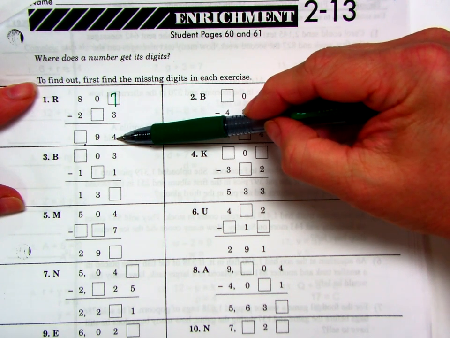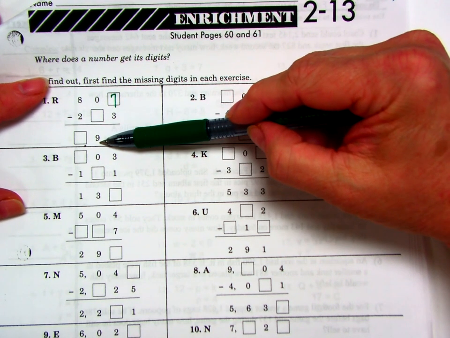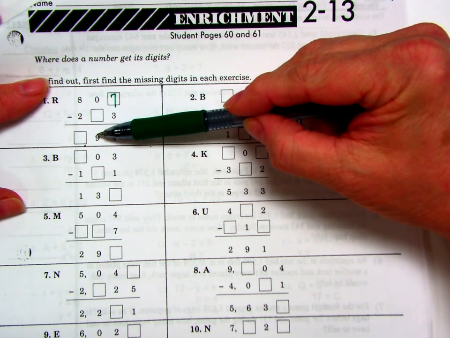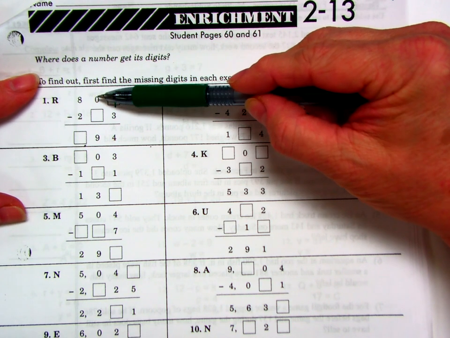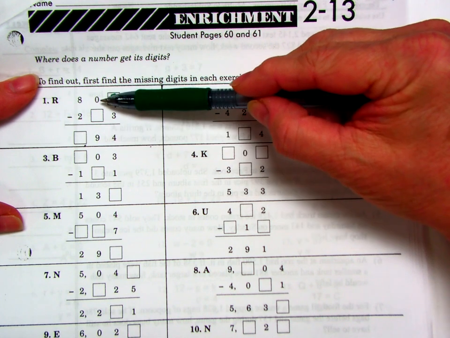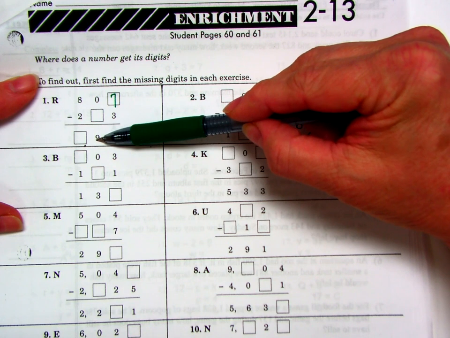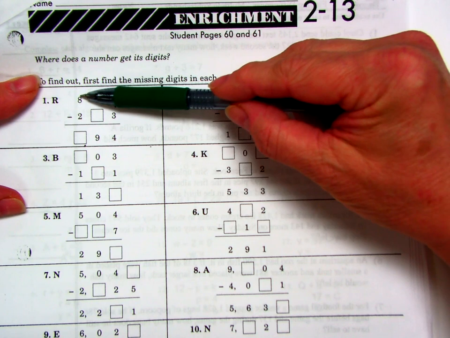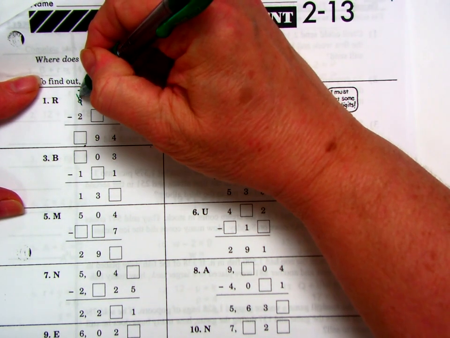Now, the next column, I'm going over to the tens column. This column is a little bit more complicated because this column says 0 minus something equals 9. Now, we know that you can't take anything away from 0. So in order for this column to work and have an answer of 9, I'm going to have to do borrowing or trading in this column. So let's see what would happen if I borrow 1 from the 8. I'm going to make it a 7.